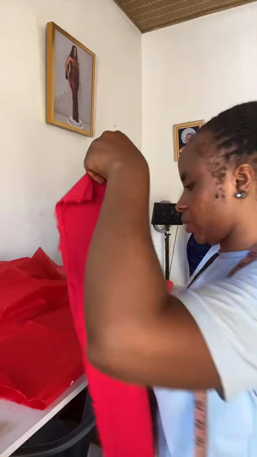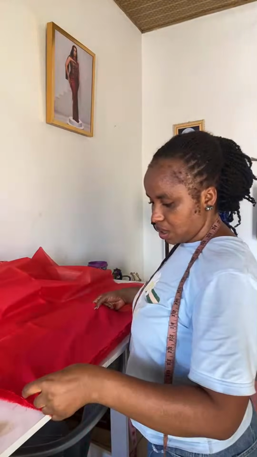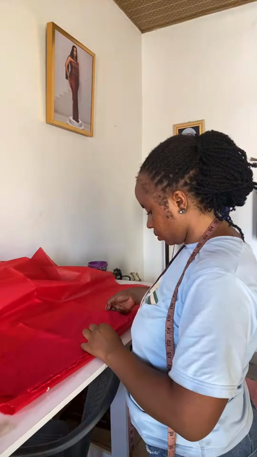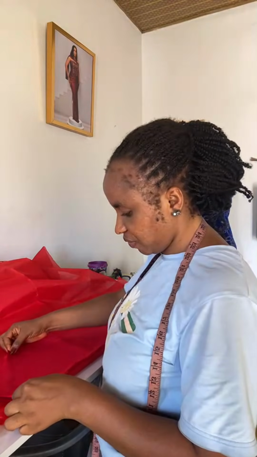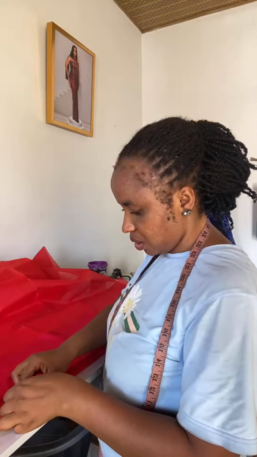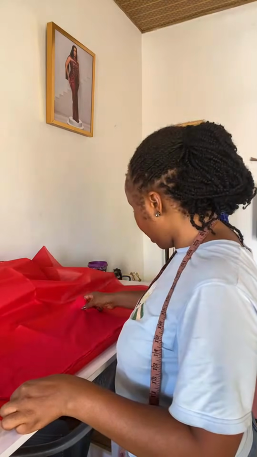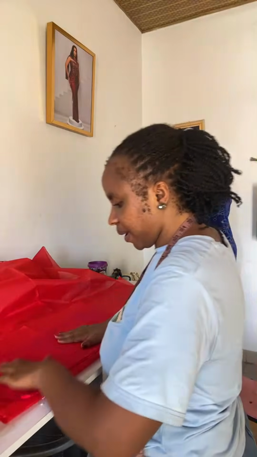I'll just proceed to cut it, following the shape of our dress, the same way right here.